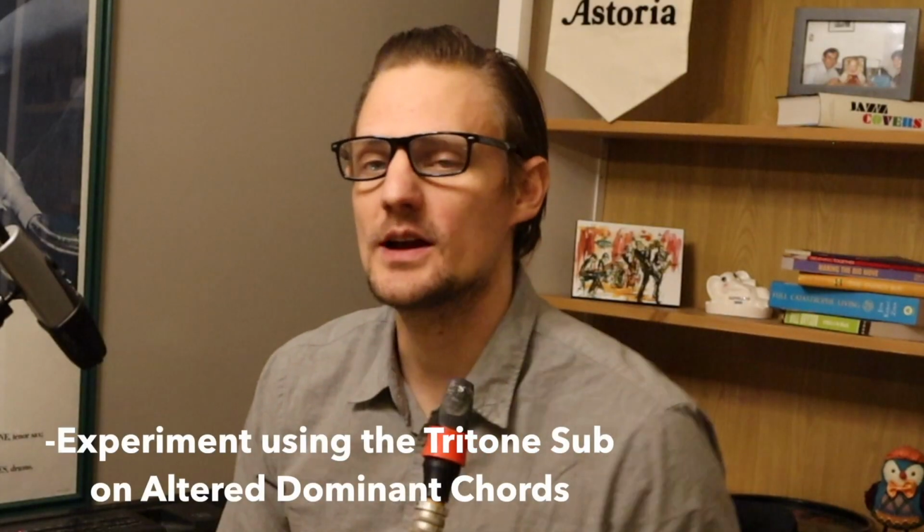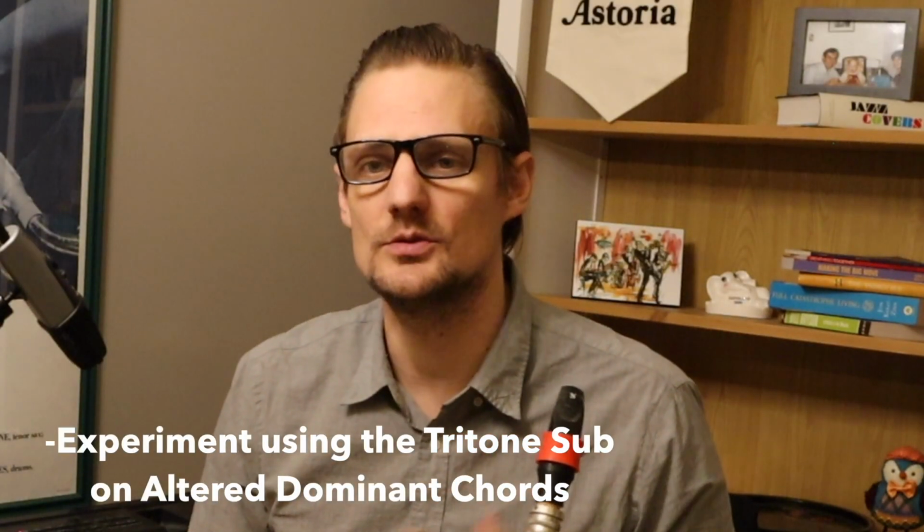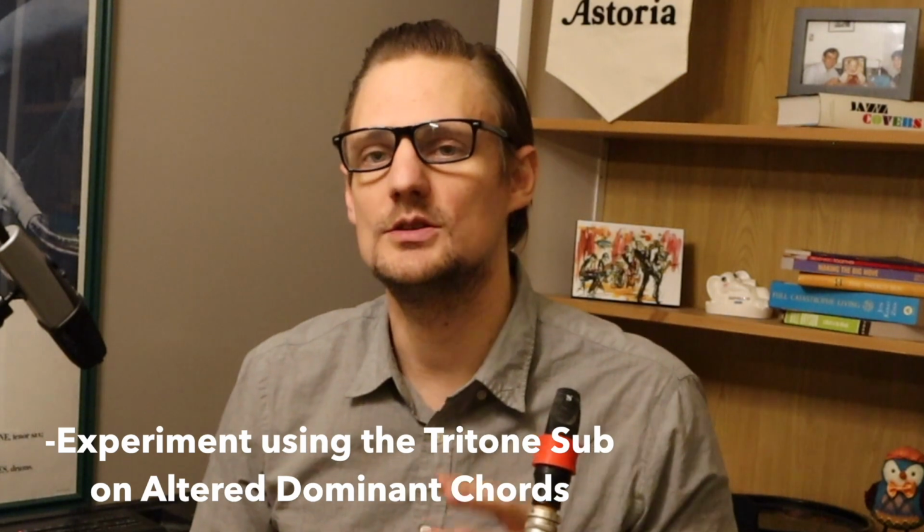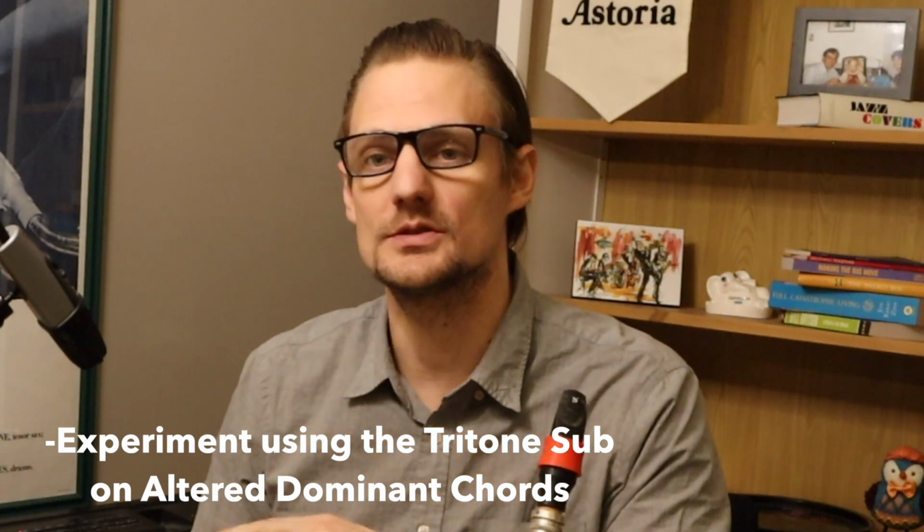So with this knowledge, try taking some dominant chord material that you know really, really well and using it over an altered dominant chord. Another thing that you can do is when you're playing over a 2-5 in a chord progression, try, instead of playing over the 5 chord, playing over the tritone sub of that 5 chord. By experimenting in this way, you're going to start to become more and more comfortable and familiar with the altered dominant sound as well as the tritone substitution, both at the same time.